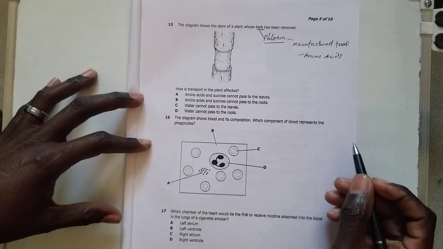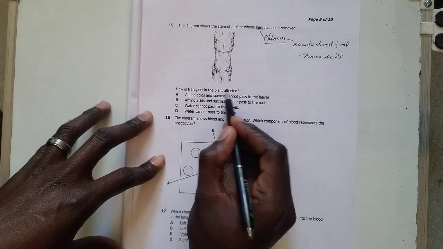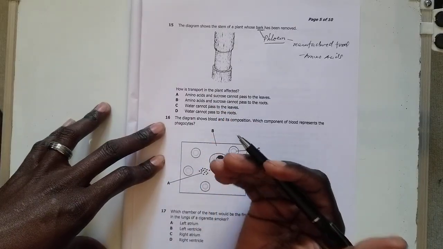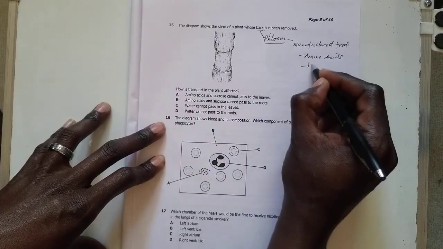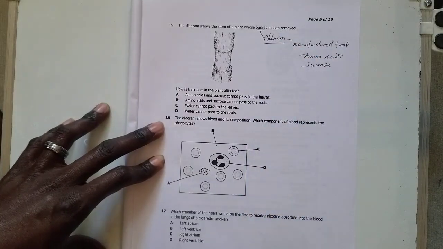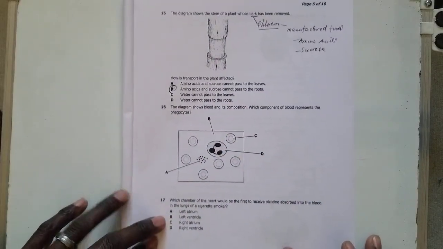In most cases, this amino acid is manufactured in the leaves. So how is transport in the plant affected? It is affected in the sense that the amino acid and the sucrose that can be transported along the phloem cannot pass to the roots from the leaves.